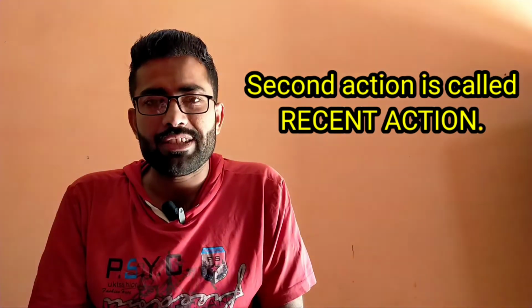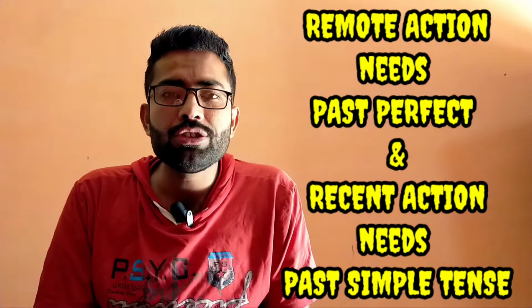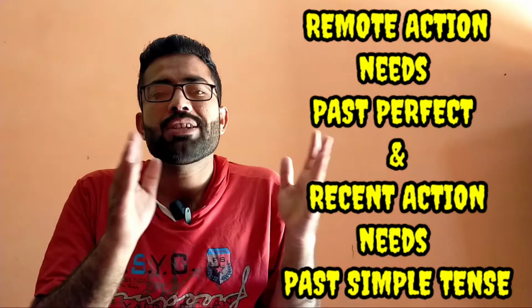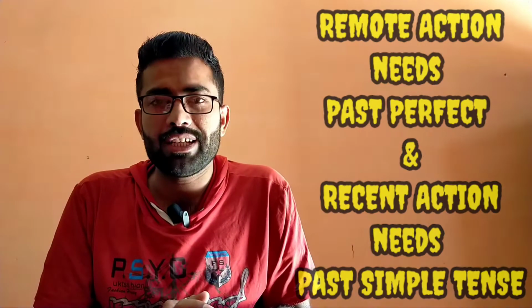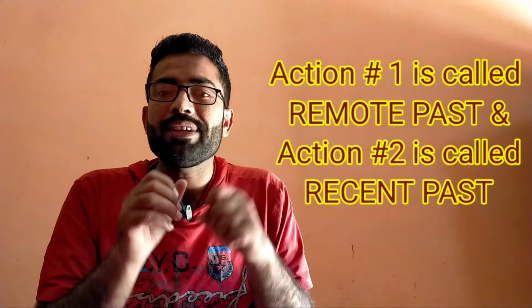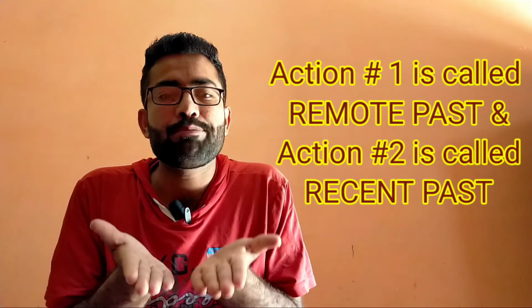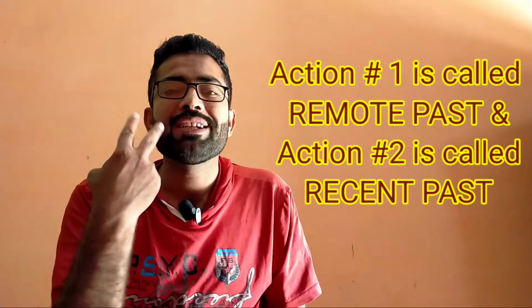called the recent action. For the remote action, we use past perfect tense, and for the recent action we use past indefinite tense. For the past perfect tense, we use subject plus helping verb plus third form of verb plus object. For the past indefinite tense, we need subject plus second form of verb plus object. We need to identify which action happened in the remote past, meaning which action happened first, and which action happened in the recent past, meaning which action happened second.